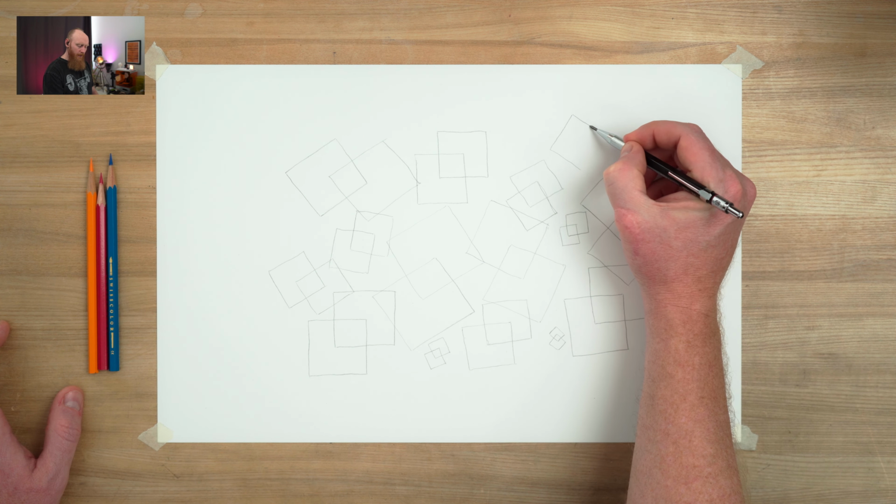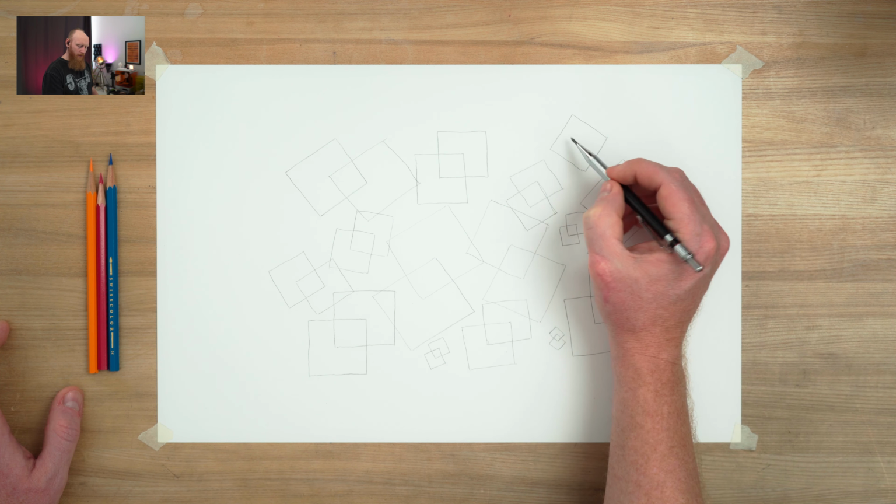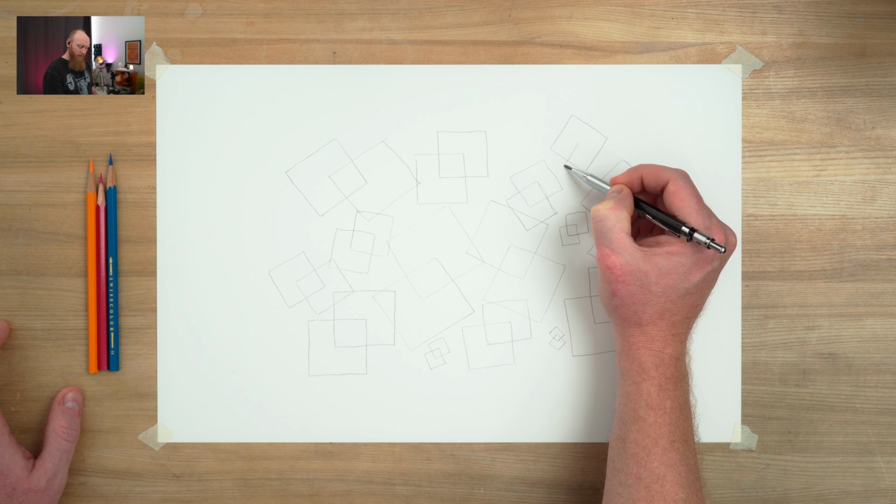Cycle finishing out the current pairing of overlapping squares.